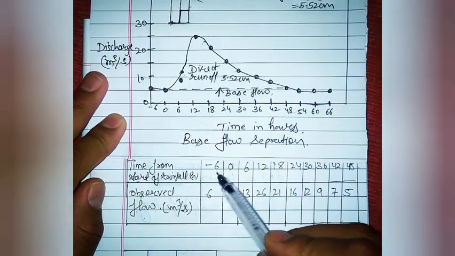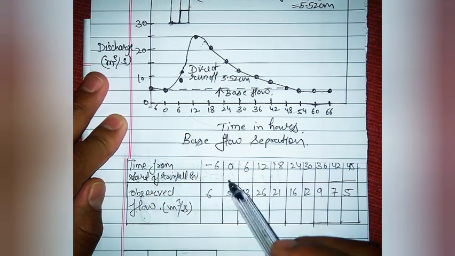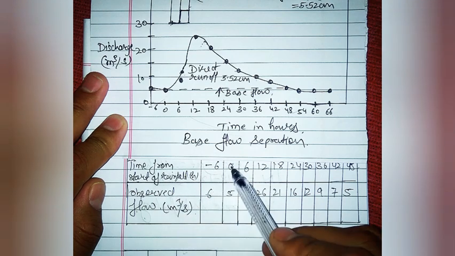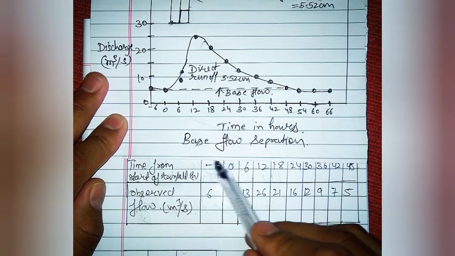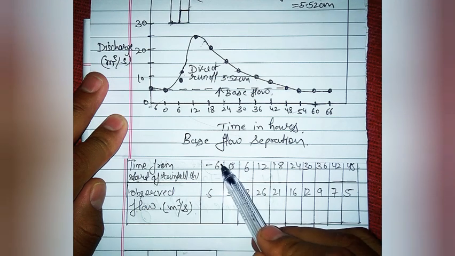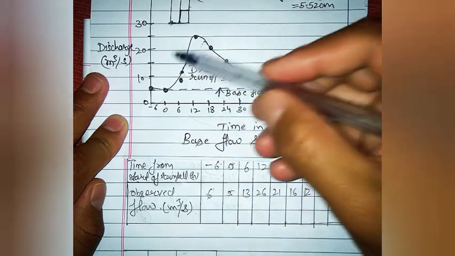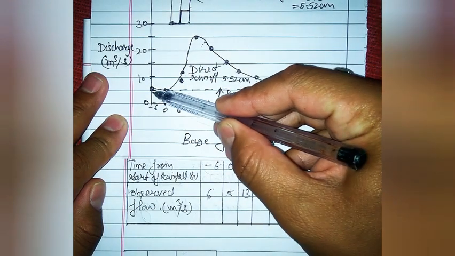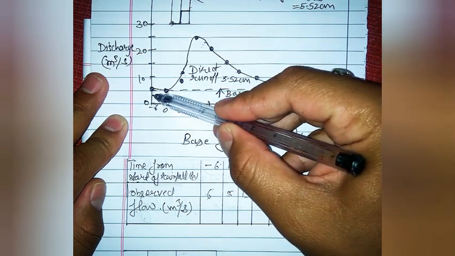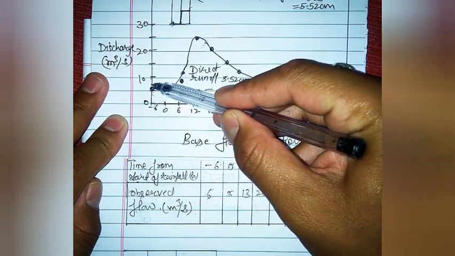Here you can see the time from the start of the rainfall is given as -6. This is the time before the rainfall has started, so the rainfall has started after 6 hours. Before the rainfall started, the observed flow is given as 6 meter cube per second, so we have plotted the observed flow in the stream to be 6 meter cube per second.